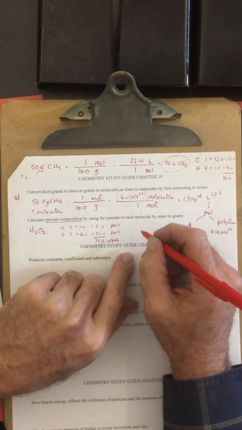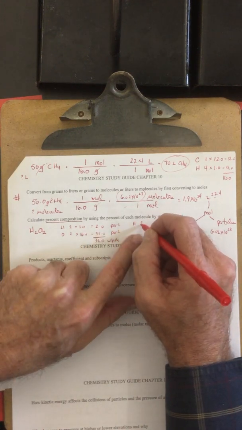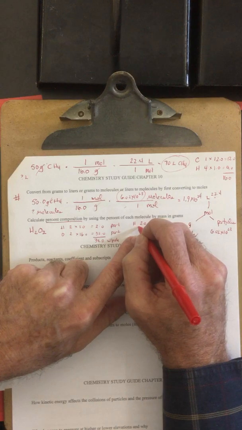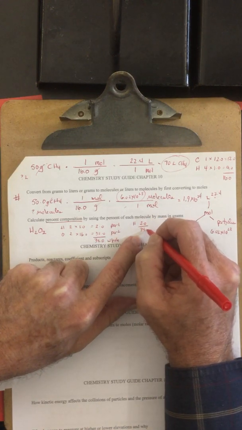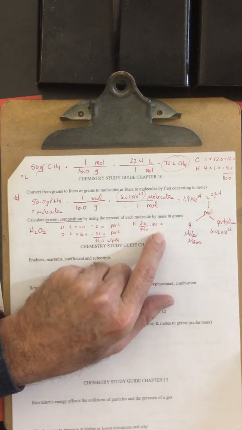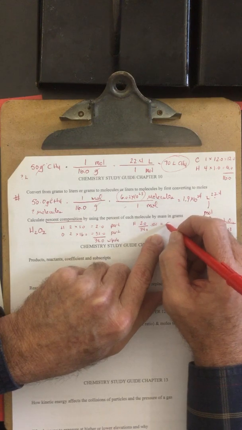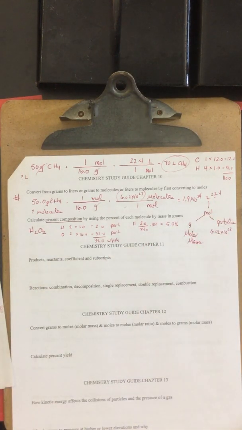Okay, so for example, for hydrogen, you're going to take the part, which is going to be 2.0. The hydrogen weighs 2 grams. What does the whole thing weigh? It weighs 34.0 grams. And I multiply this by 100. And if you do that on your calculator, you'll get to 5.9%. Will you please do the same thing for the oxygen and see what the percent composition of oxygen is? Please go ahead and do that now.